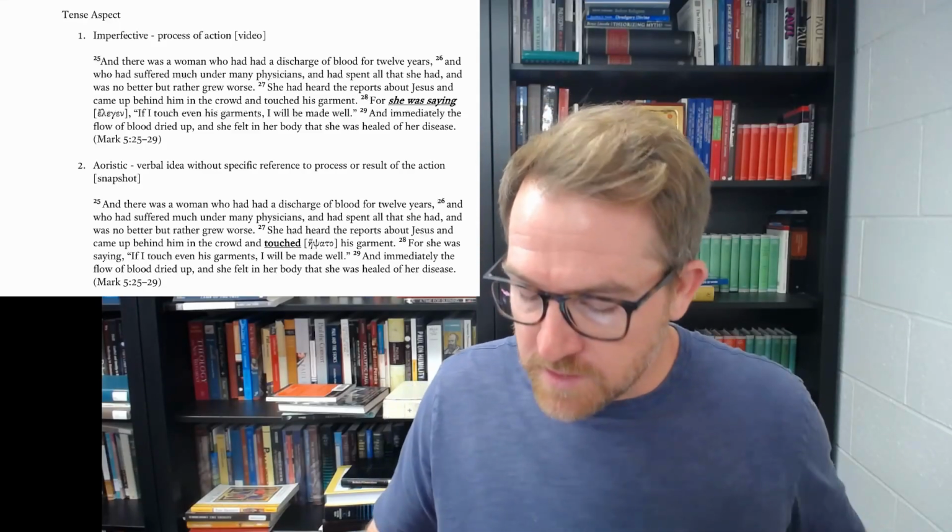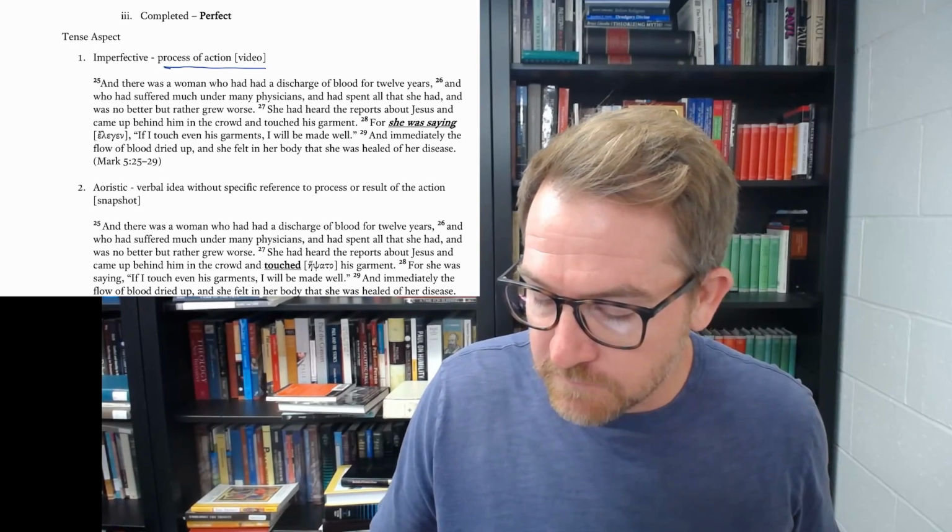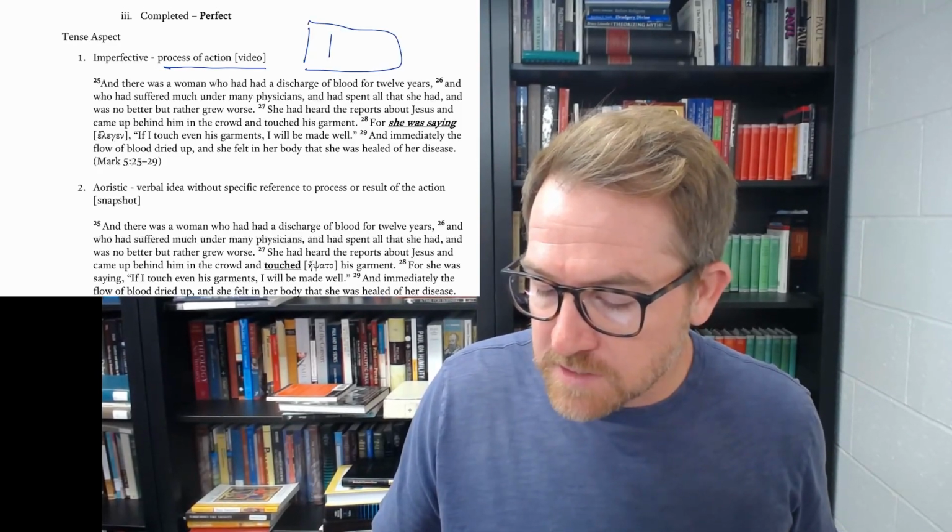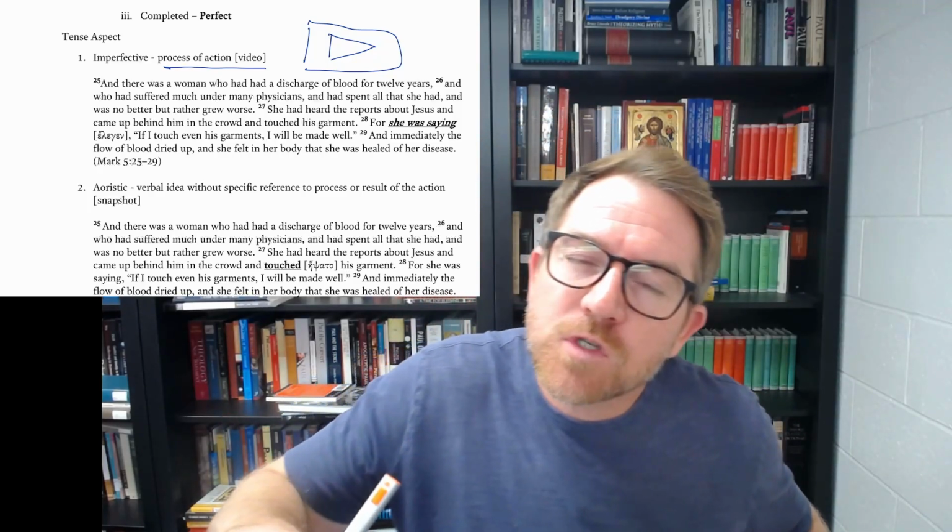For she was saying, elegen, that is of course, the imperfect. And so if we think about the imperfect as the process of the action, as the video clip, when we use the imperfect tense here, for she was saying, we get this image of the woman perhaps chanting, perhaps going, if only I can touch the hem of his garment. She's saying, if only I can touch the hem of his garment, as she reaches out to touch Jesus, I will be made well. So what's happening is that Mark, by switching to the imperfect tense in verse 28, is wanting to draw our attention to the process of her speech.